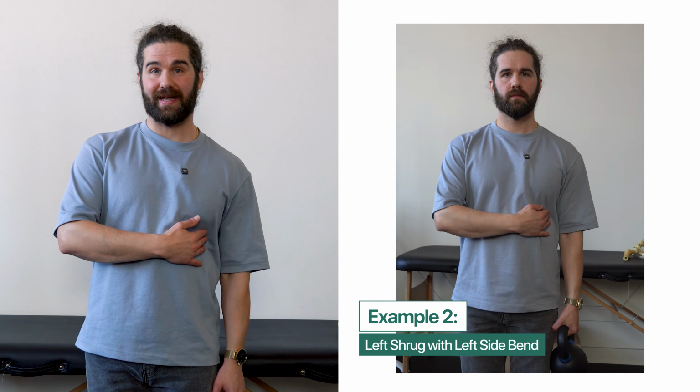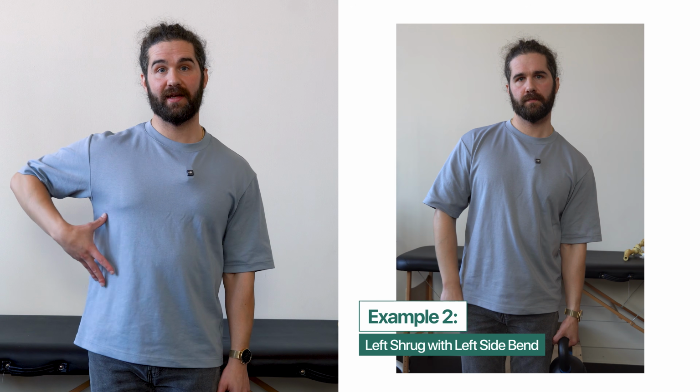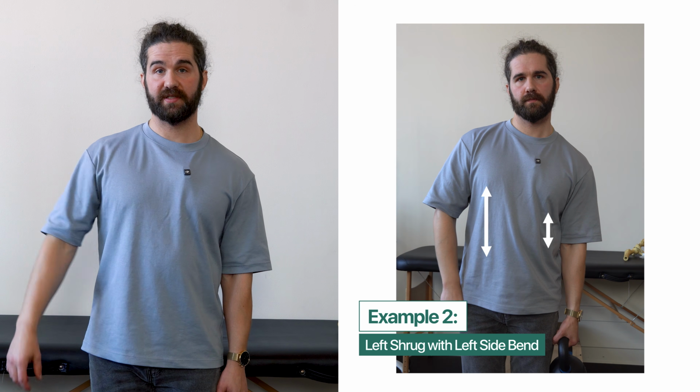Now, as we're doing this, what we don't want to do is just go like this, because again, that's reinforcing the compensation that's already there. Now, another example of an exercise that uses a similar approach would be a shoulder shrug. So I've got a weight in this hand hanging down. I'm going to side bend slightly towards that side to oppose that normal compensation.